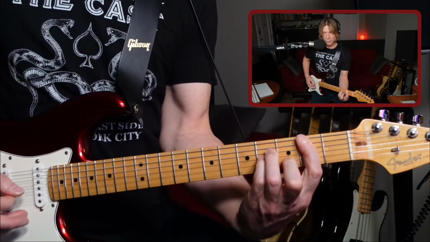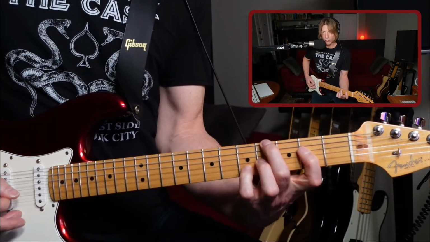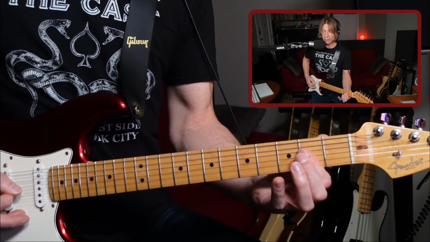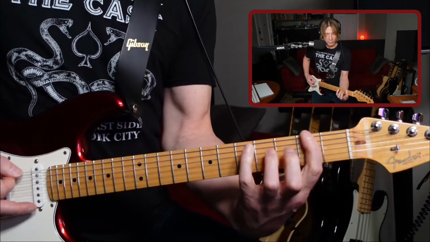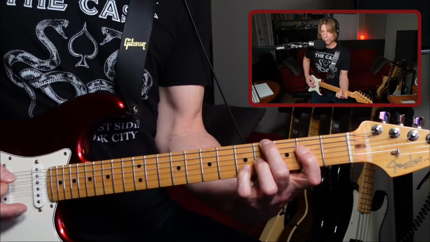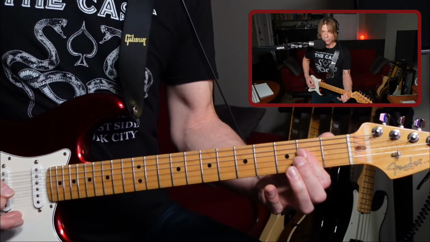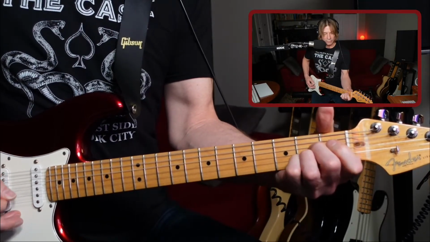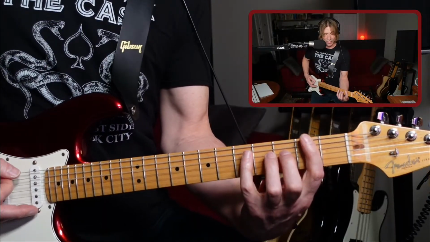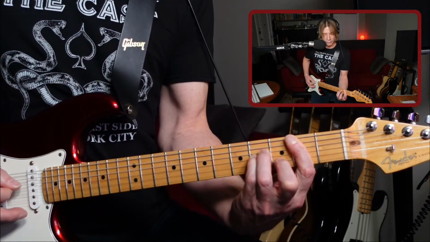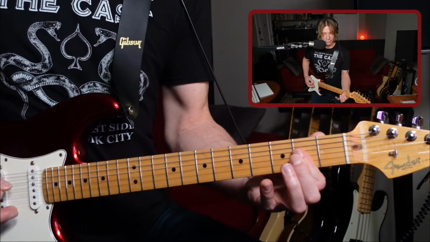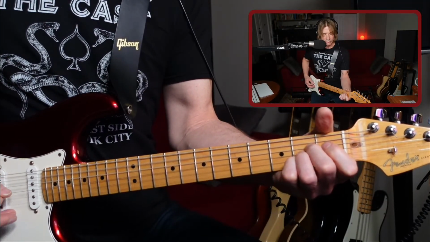There's B minor, second inversion, E, first inversion, A, second inversion, A, B minor, second inversion, E, first inversion, A, second inversion. Trying to do this talk and play at the same time, it's hard. B minor, second inversion, E, first inversion, A, second inversion, A, root inversion.